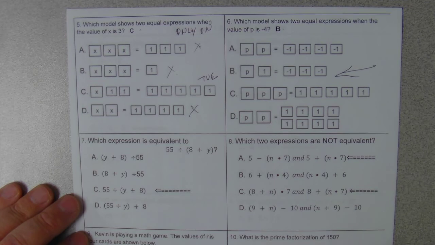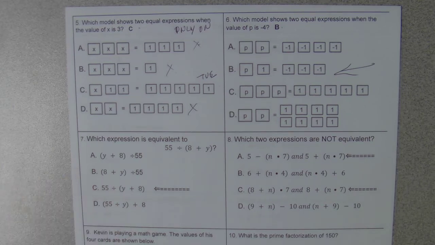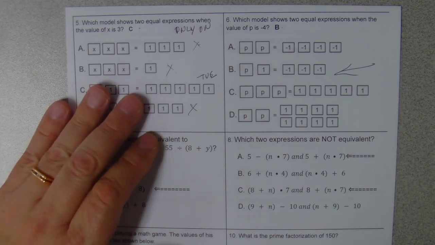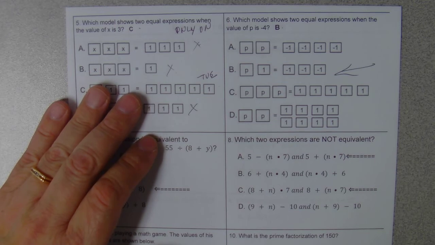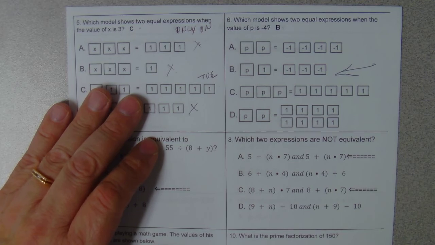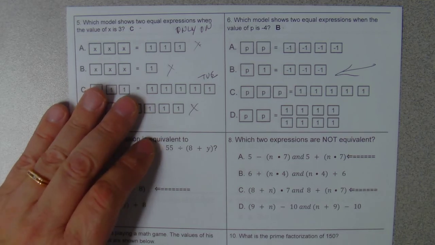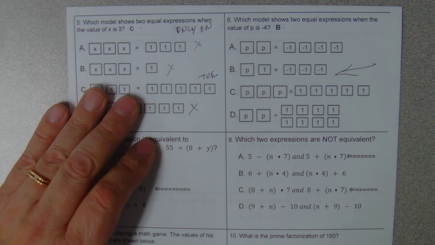Prime factorization of 150. So let's go ahead and say it's 3 times 50. Of course, this is 2 times 25. And this is 5 times 5. So first one is 2.